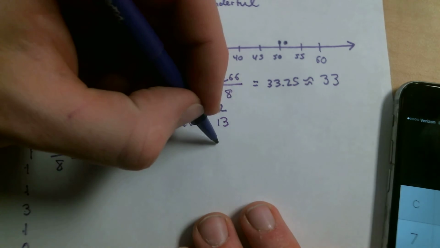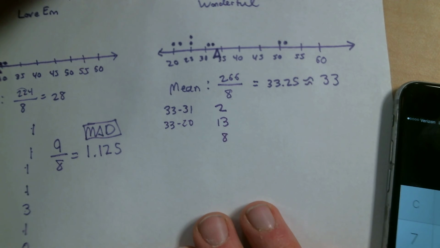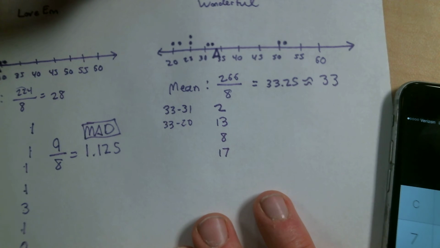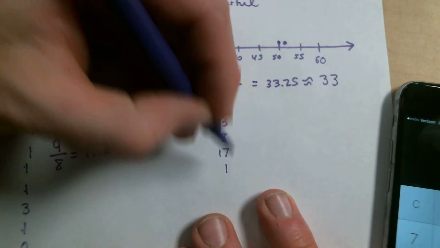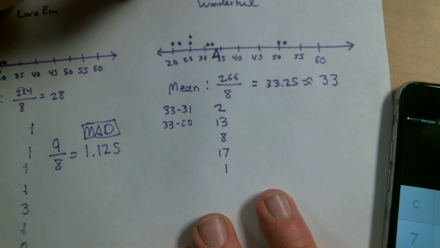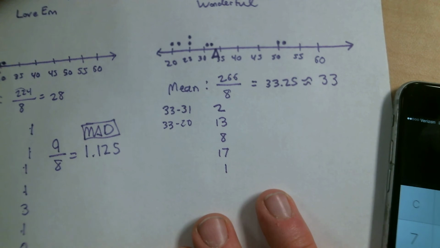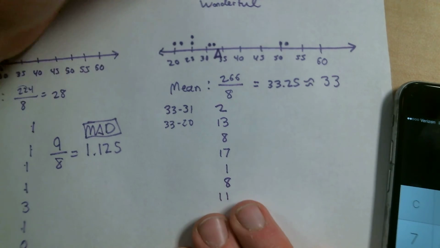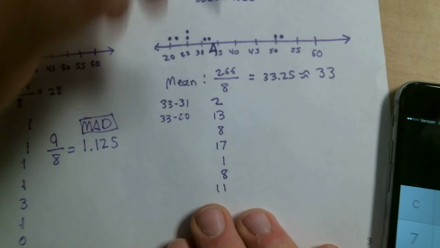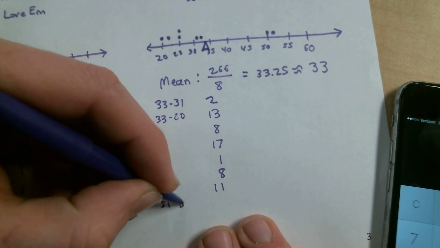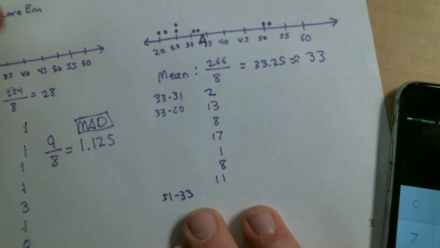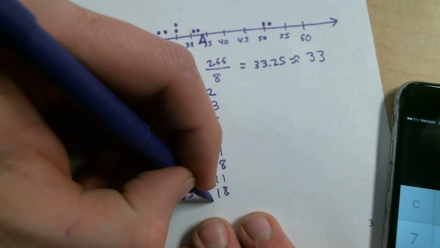Then 25, that would be 8. And then 50, that would be 17. And then 32, that's only going to be 1. 25 again, and we've already done 25, and we did 25 as 8, so it's 8 again. And then we have 22, and that's going to be 11. And then our last one's 51. And again, how am I getting that? I'm taking 51 minus 33. And so this one, it was 17 before with 50, so this one must be 18.